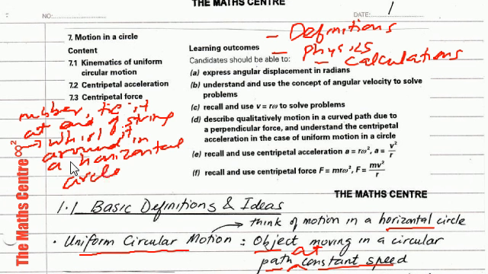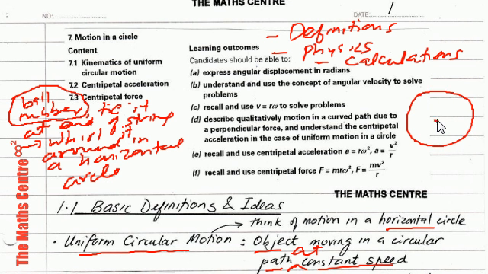Again, we have a rubber ball. We tie it at the end of a string, and then we whirl it around in a horizontal circle. This will be an example of uniform circular motion. So let's draw a picture here, what I'm trying to get across to you. This is the center of the circle, this is the string, and this is your rubber ball.